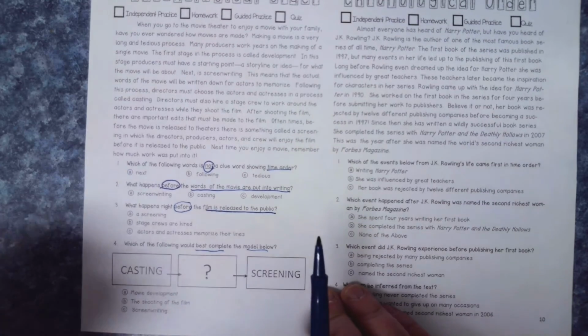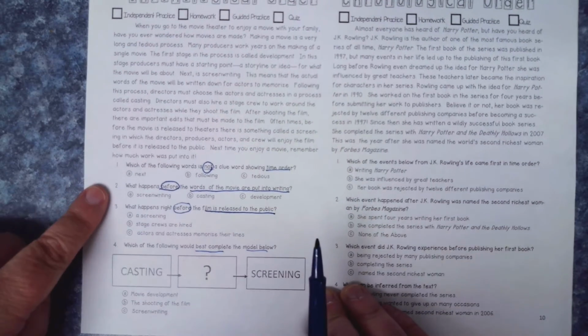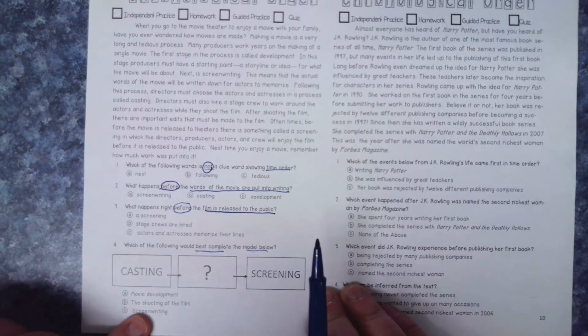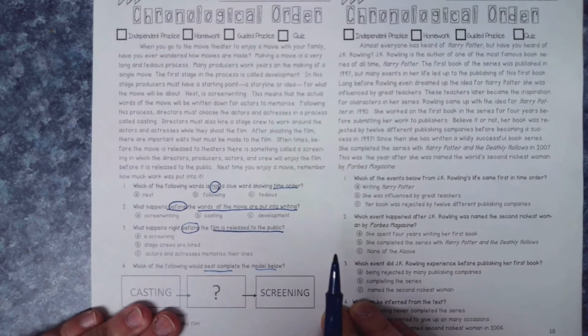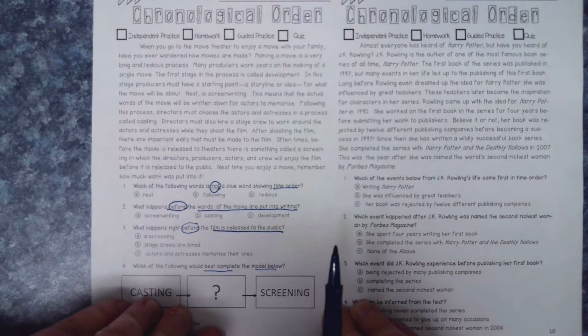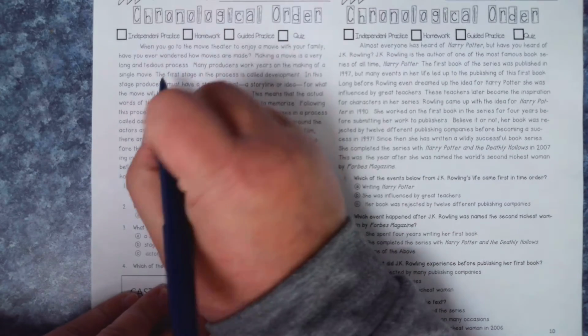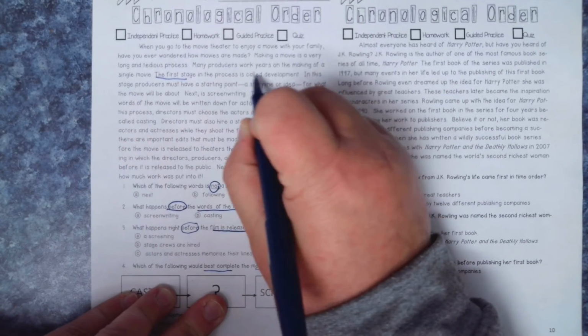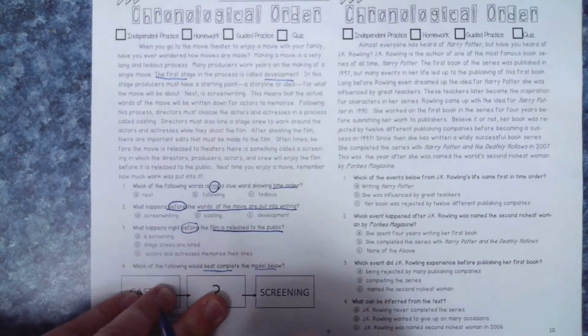Now, I do the first 2 with you. I read the passage with you, do the first 2, and then you will do 3 and 4 on your own. All right, you ready? When you go to the movie theater to enjoy a movie with your family, have you ever wondered how movies are made? Making a movie is a very long and tedious process. Many producers work years on the making of a single movie. The first stage in the process is called development. So I'm going to look at first stage, development. That's the very first thing.